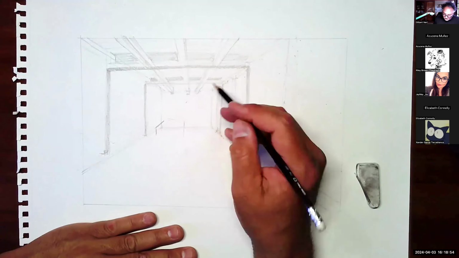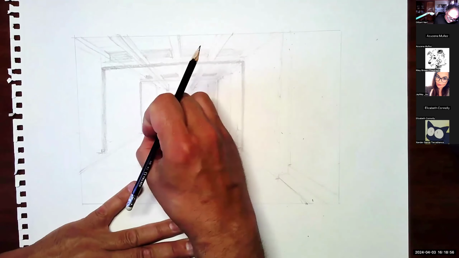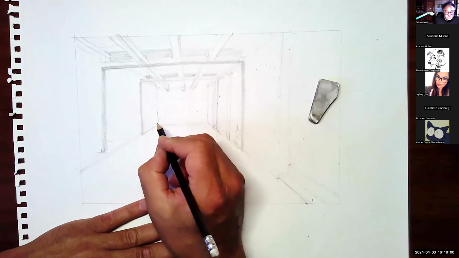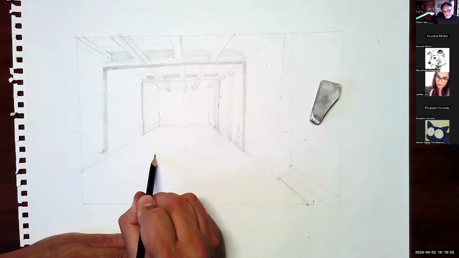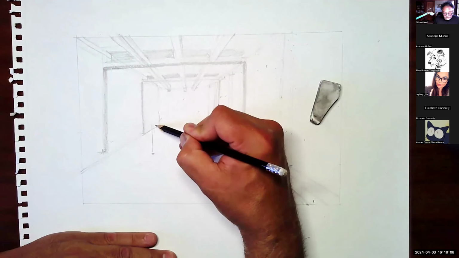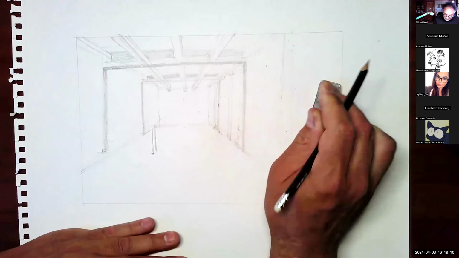Oops, I think it's a bit bigger. Come on, table, help me out here. So my table leg here comes up. I think I've got it, still got it a little bit off. Darn it.